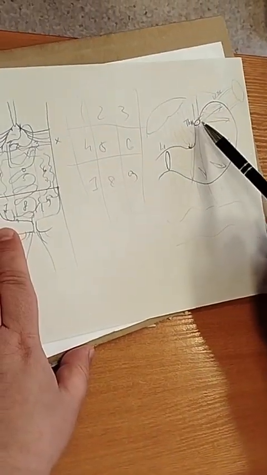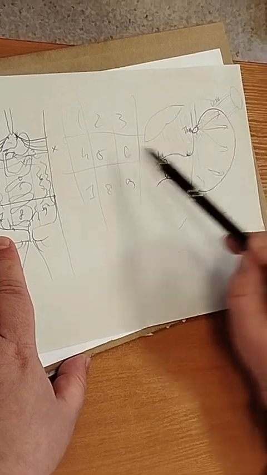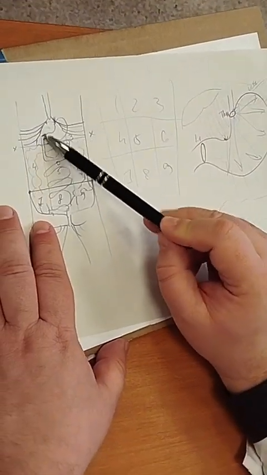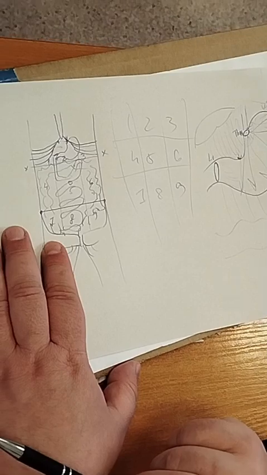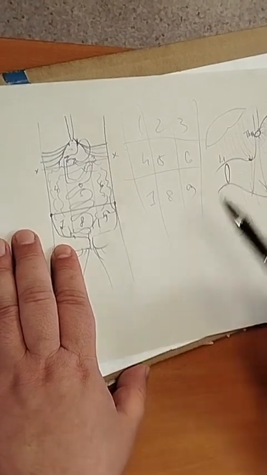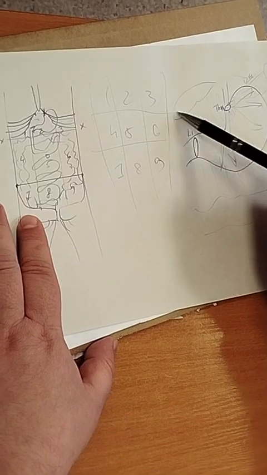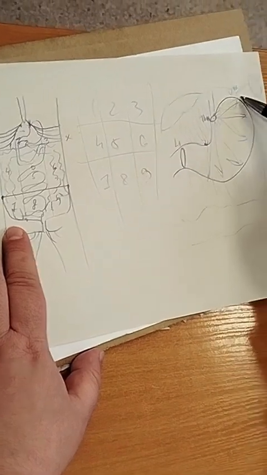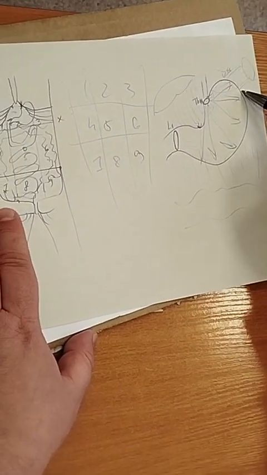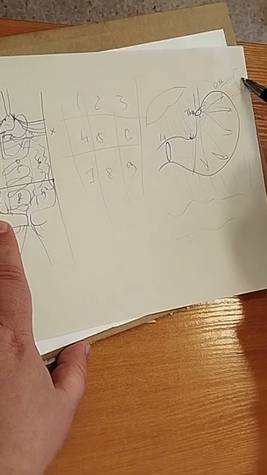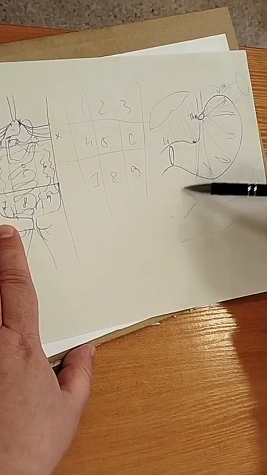Some words I already explained: skeletotopia, projection to bones. We discussed holotopia, projection to the anterior abdominal wall, and syntopy. Above the stomach on the right side we have the liver. Above the stomach on the left side we have the spleen.